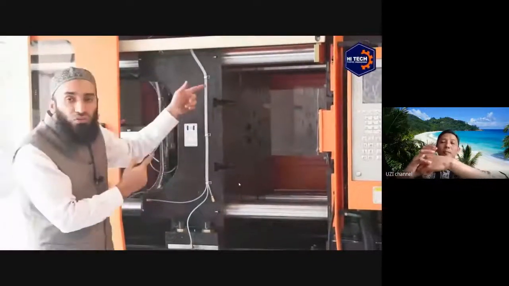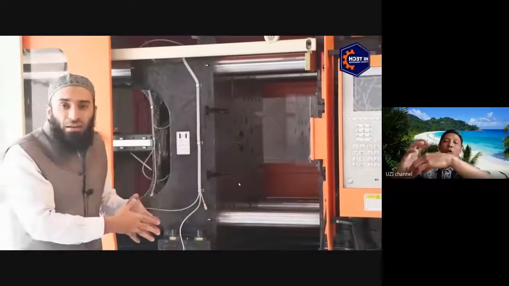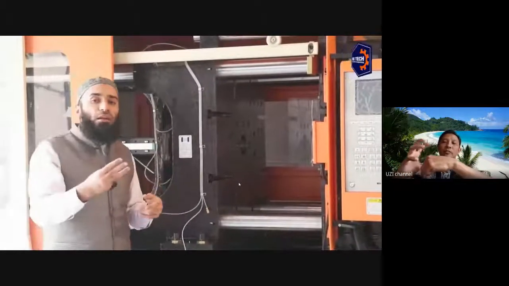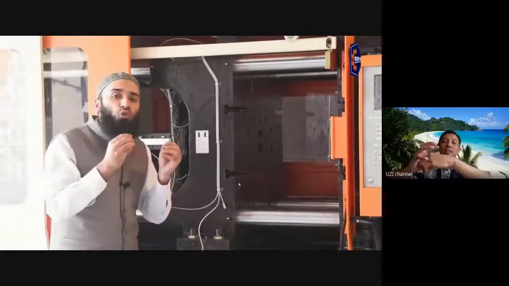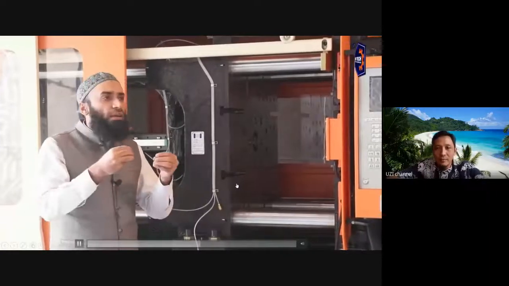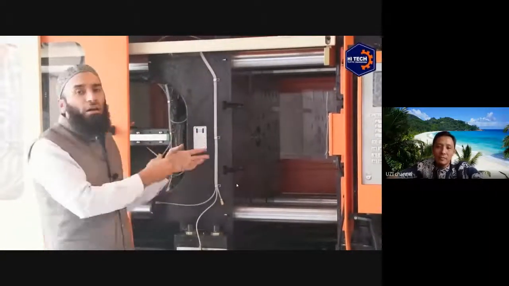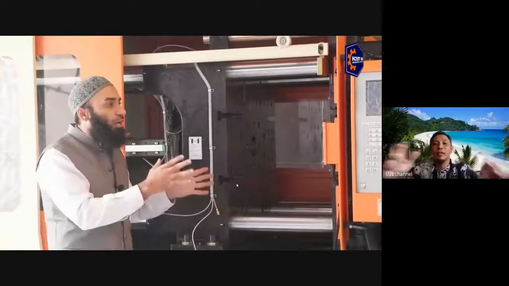So the polymer fills the area or hole in between the positive and negative mold. After some seconds, the polymer solidifies in the mold, and then the mold is released, and finally we have the product.